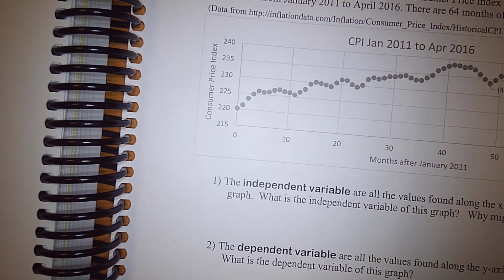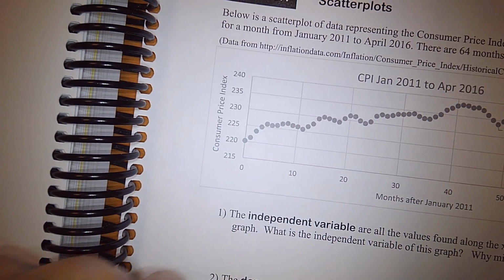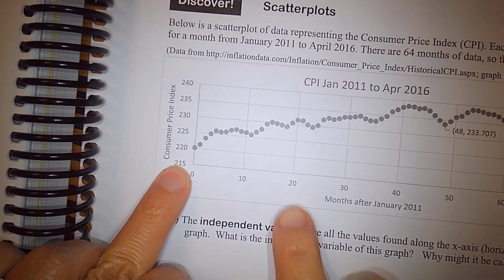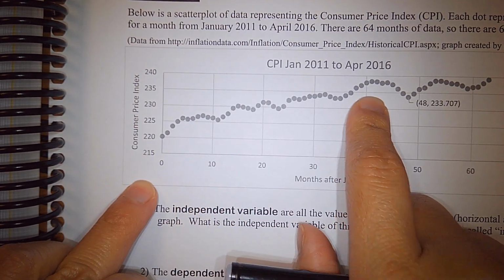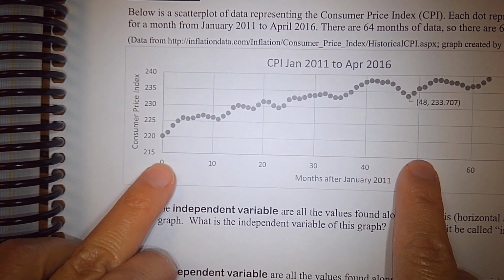Let me check quickly to see whether I did this part right or wrong. Yeah, I should get that correct. Okay, so on this page, it will talk about scatter plots.